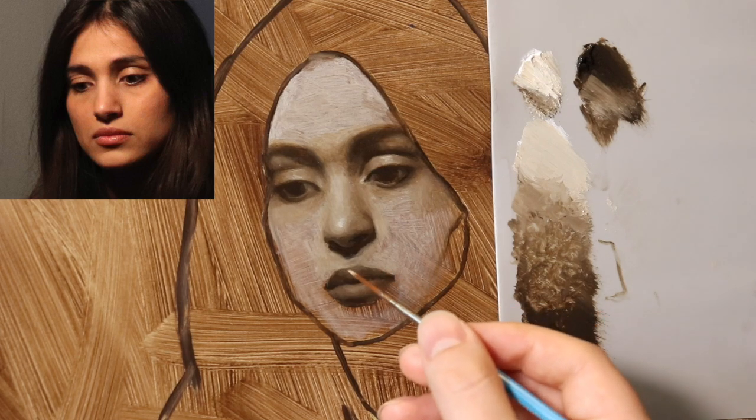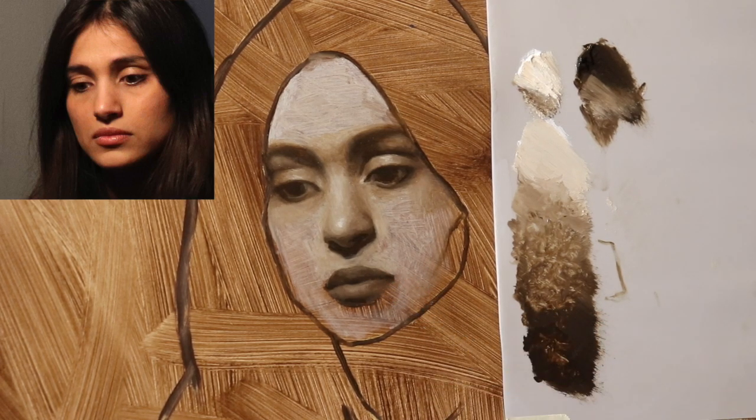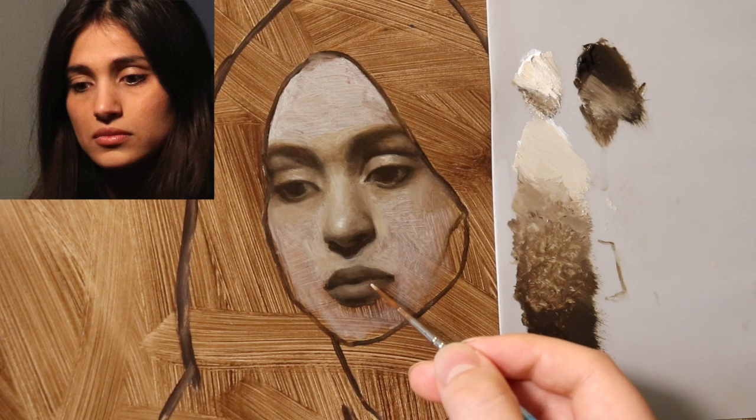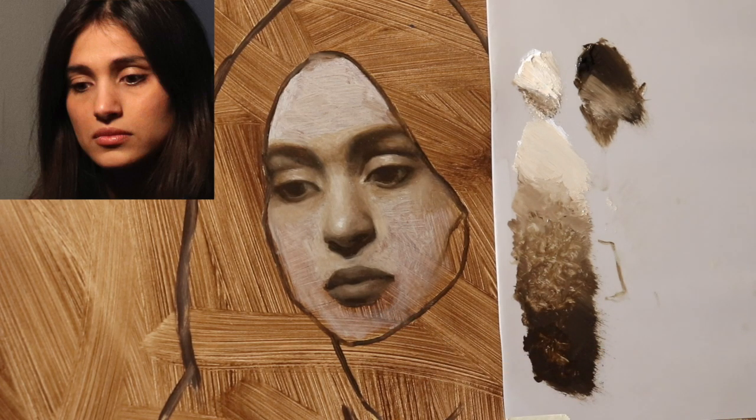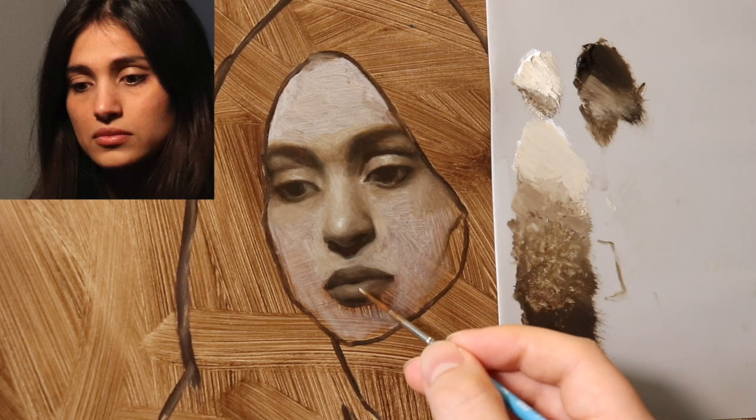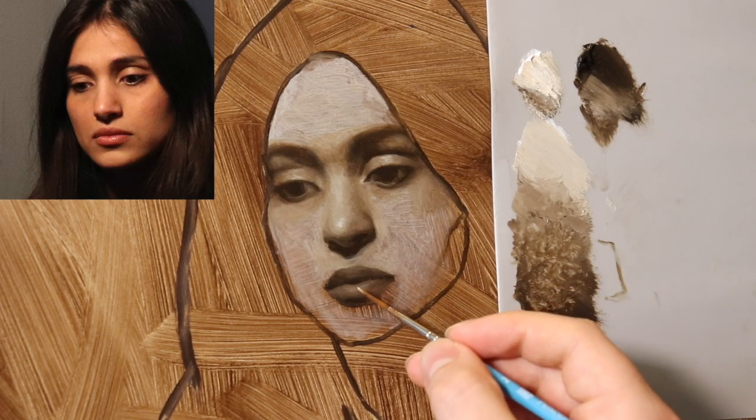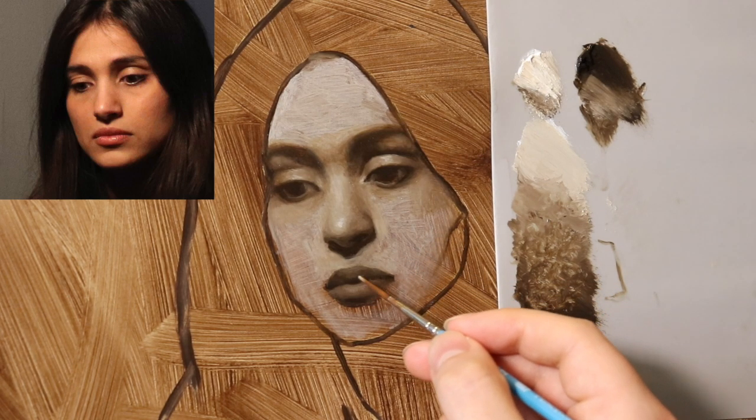So now the lips have kind of highlights all over the place. So that means that the model probably has chapstick on, or the things that people put on their lips, lipstick or something. I don't think there's lipstick, it's probably just chapstick.